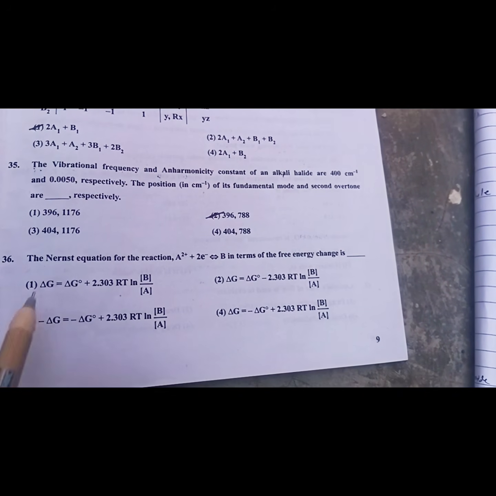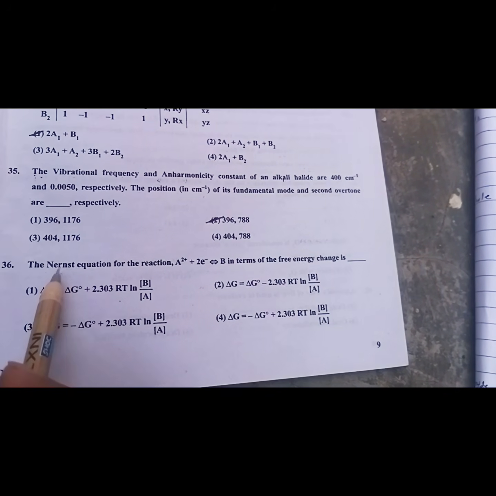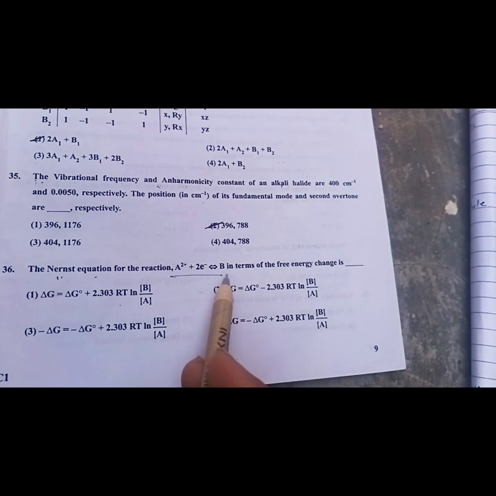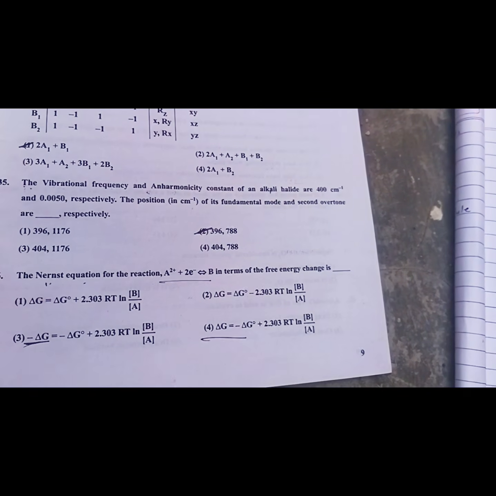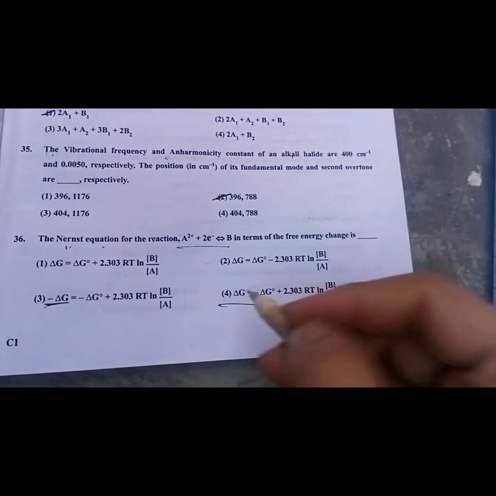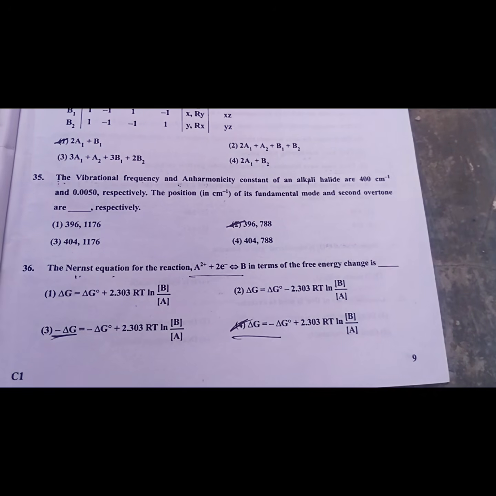For the 36th, the Nernst equation, everything will be correct here, but these two are in the near form only, because there is a plus symbol here, but in the third option there is a negative sign, and in the fourth option there is no negative. By that consideration we will come to know that the fourth one will be the correct answer.